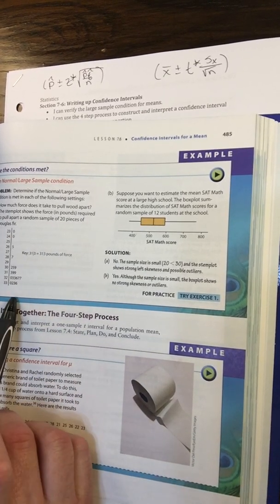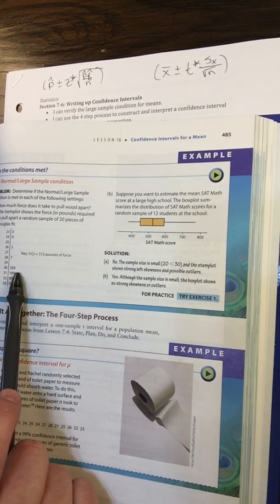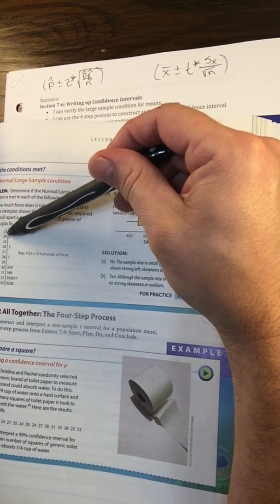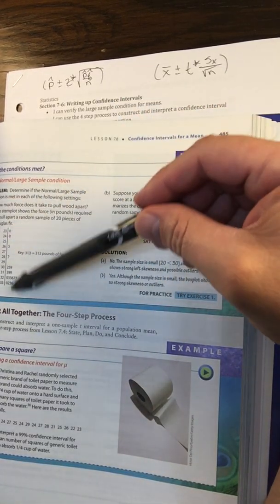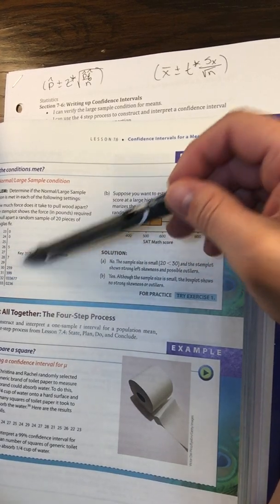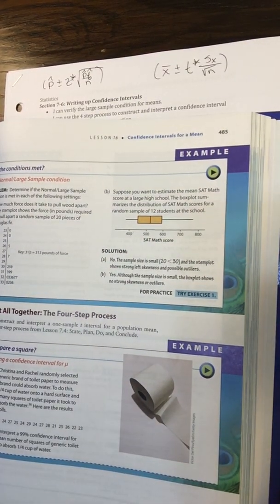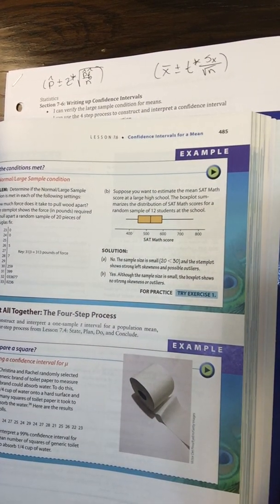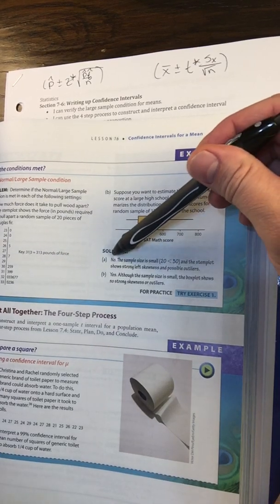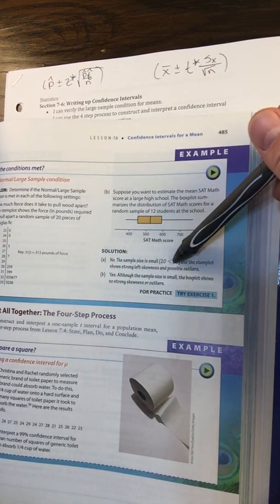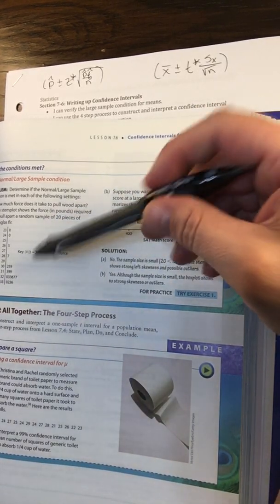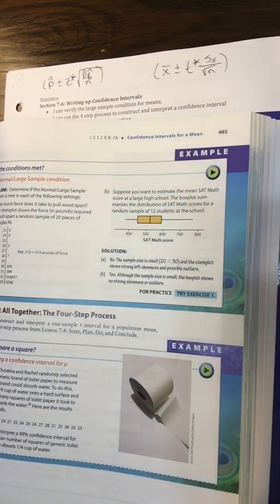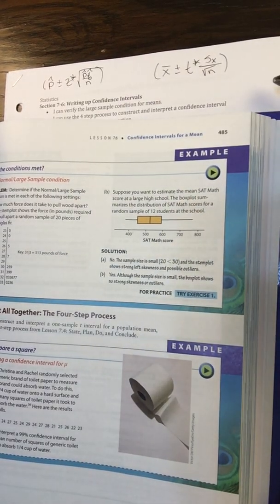Okay, I look at a stem plot, and this is clearly strongly skewed, and these are probably outliers. Since this is skewed to the left with outliers, there's no way I can say this is a suggestion that the population might be kind of normal, so we're not okay using the normal curve. Part A, no, absolutely not. The sample size is small. There's only 20 of them. It's less than 30. And the stem plot shows strong left skewness and possible outliers. So nope, we're out on that one.